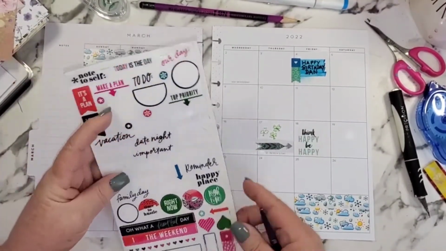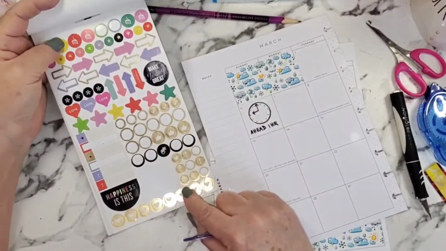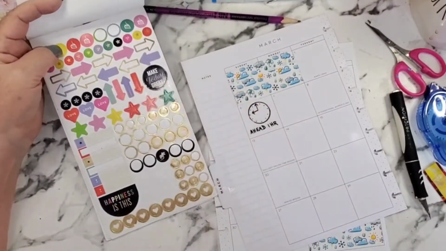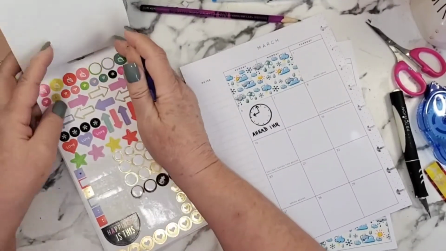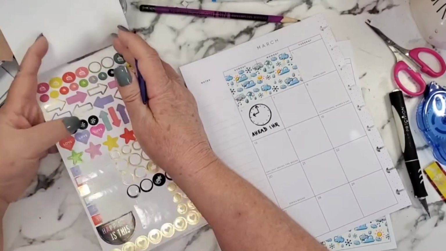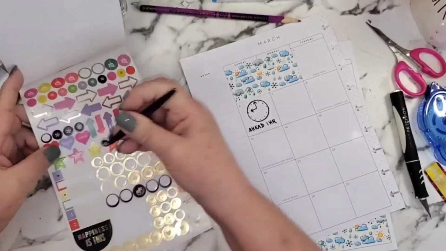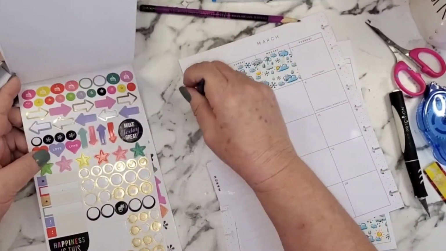And I might put a few little types of bullet point thingies down there just to write. And I like this.